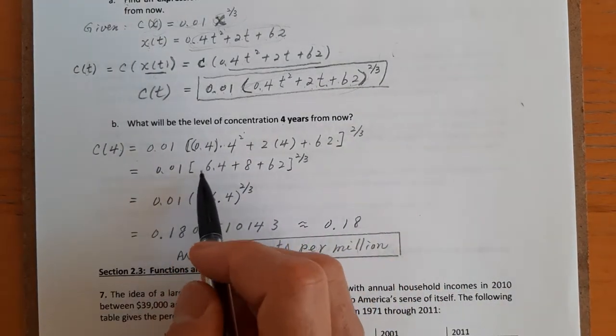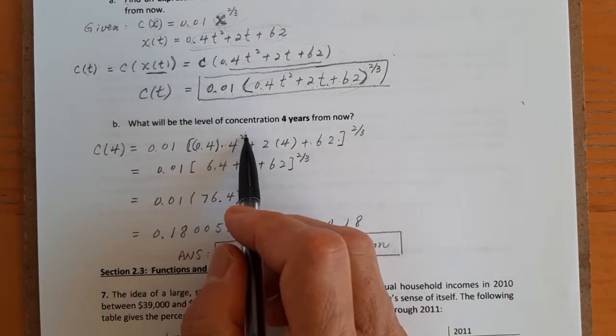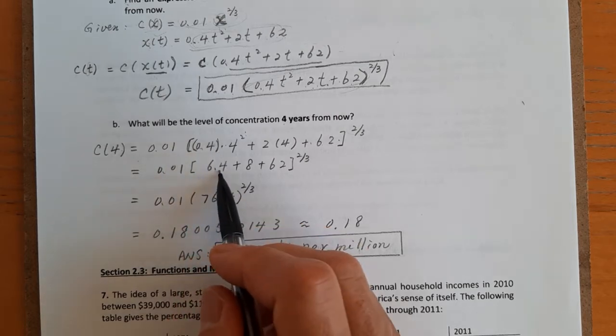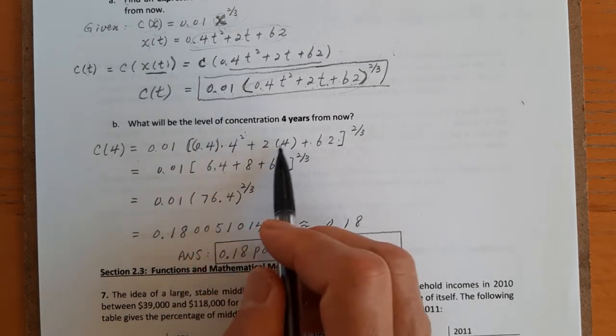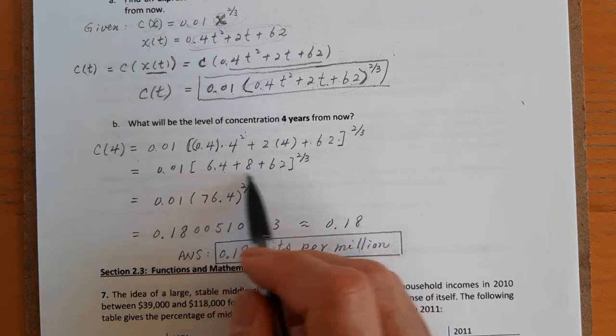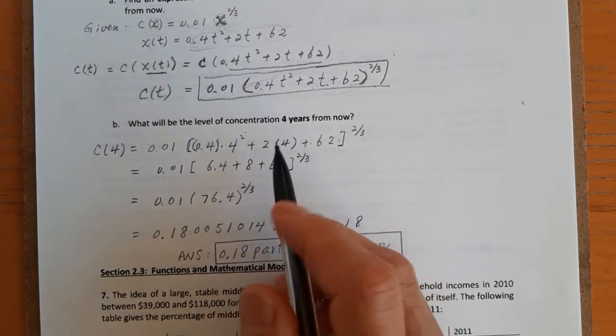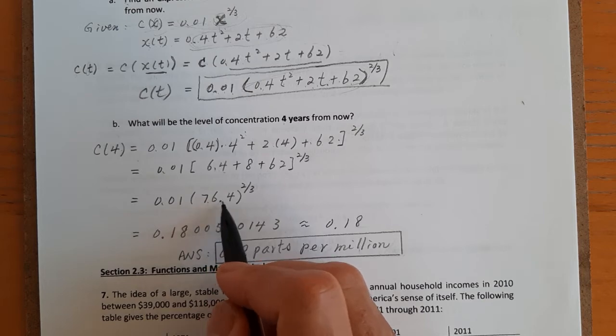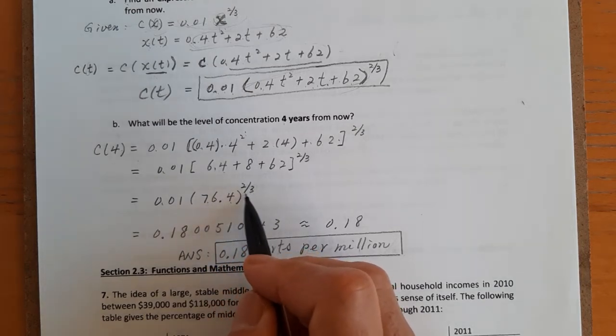Four squared is 16 times 0.4 is 6.4, 2 times 4 is 8, plus 62. Added together, that is 76.4 to the power 2/3.